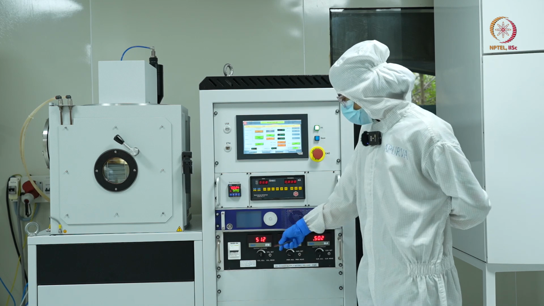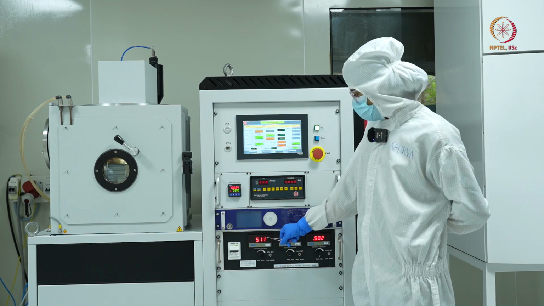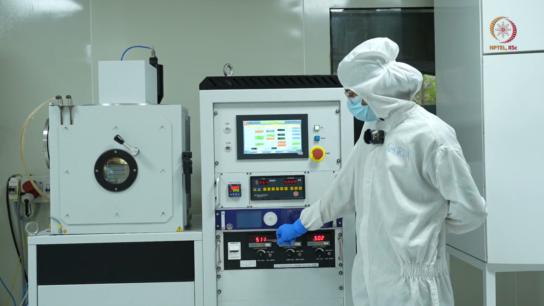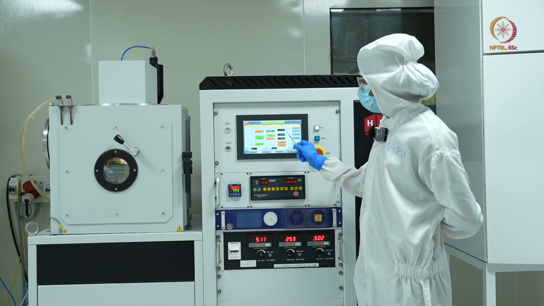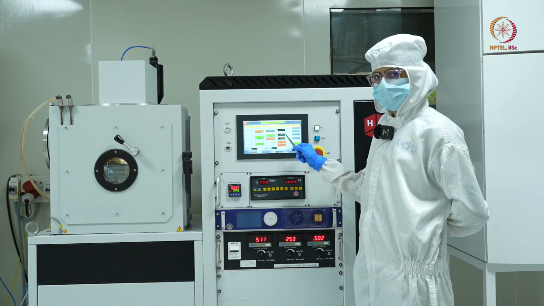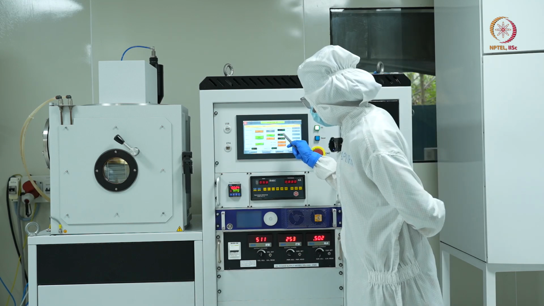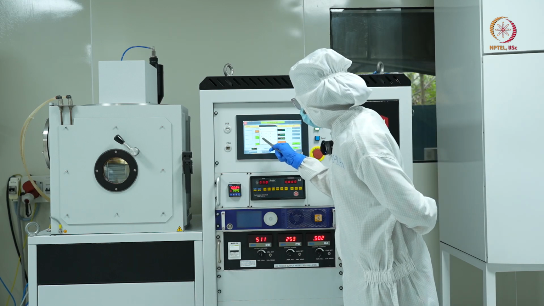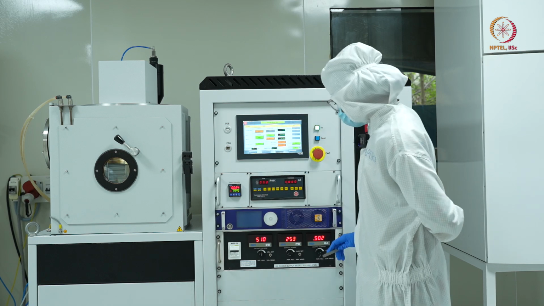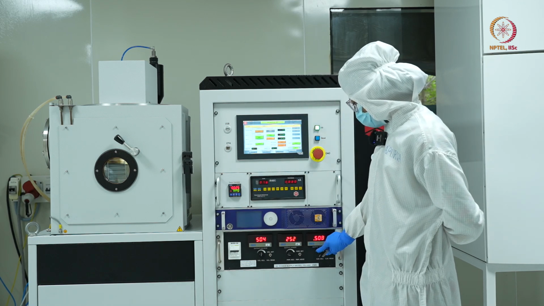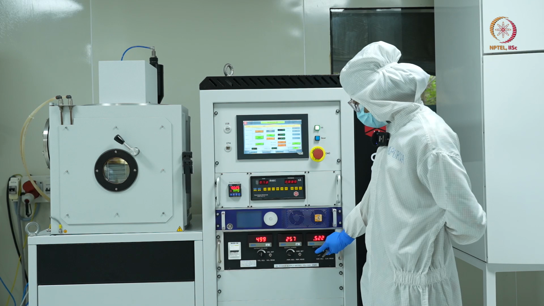Okay, now as you can see, my read voltage has decreased to 500. That means my current is not sufficient as well as my argon flow is also not sufficient. So what I'll do, I'll increase my argon flow to 15 and I'll increase my current to 0.55 amperes.